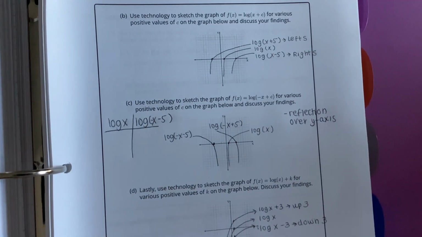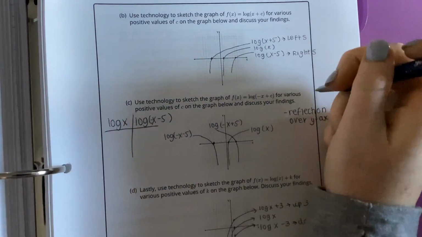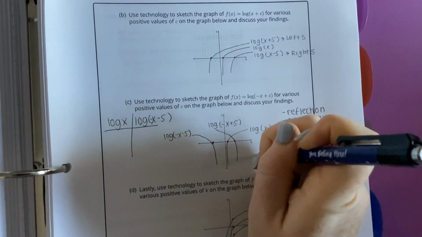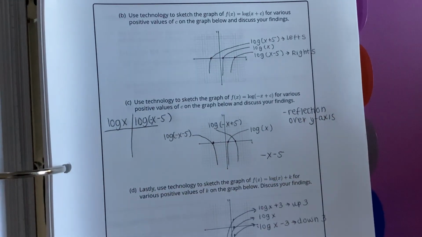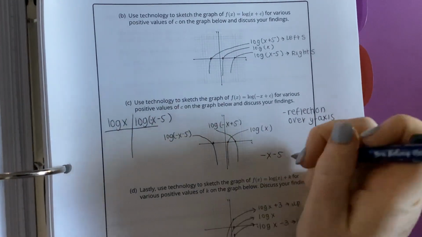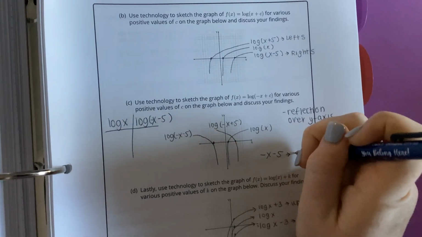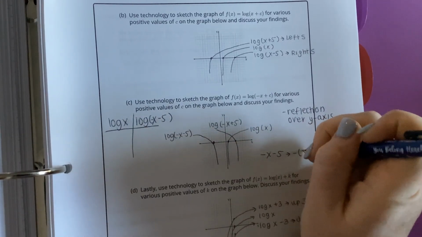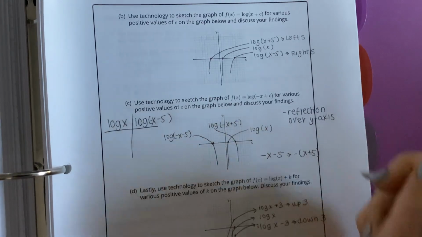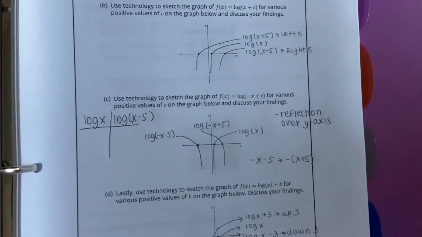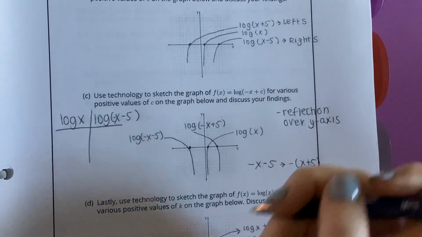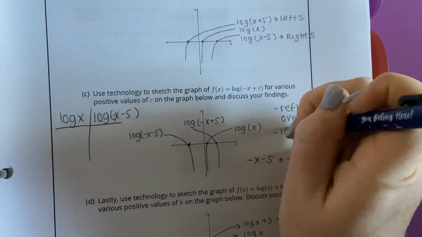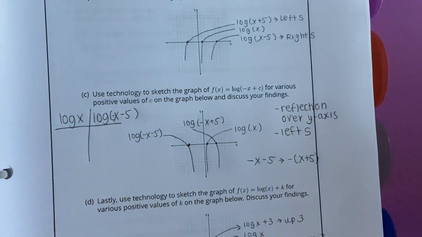And then again, when you're deciding left, right, if you have negative x minus 5, you have to factor out that negative because that negative has to apply to everything. So this is the same thing as negative x plus 5. And you have to rewrite it that way. So we're not really going right 5. This is actually moving you left 5.